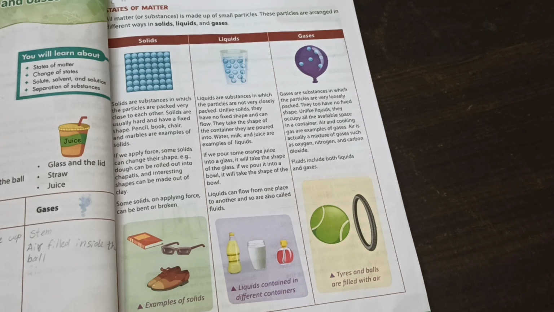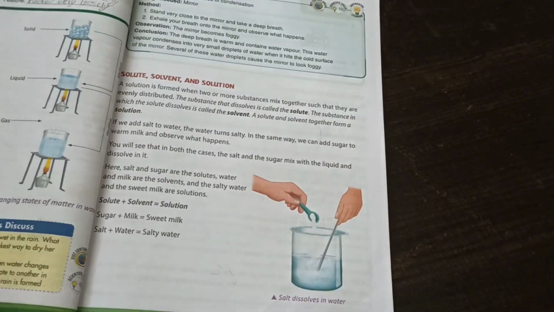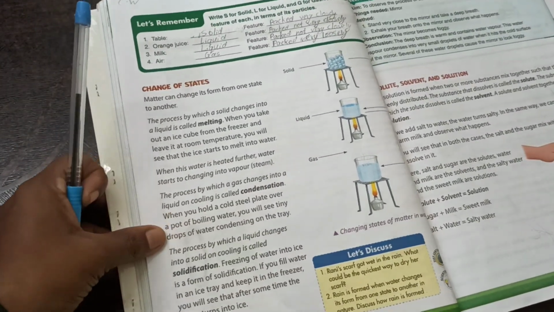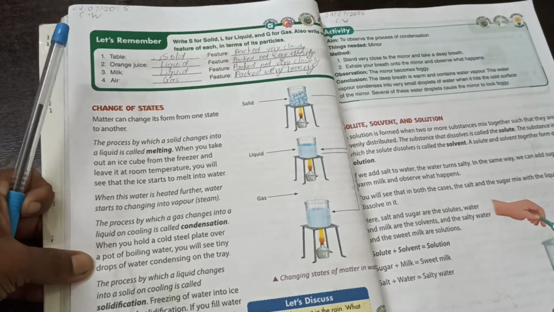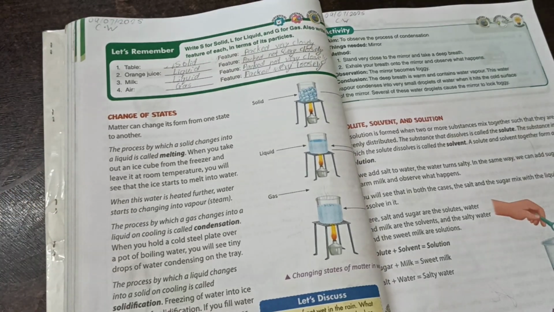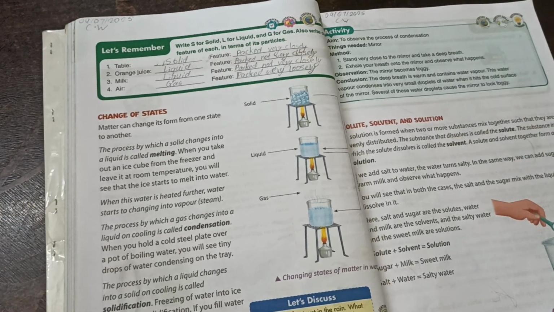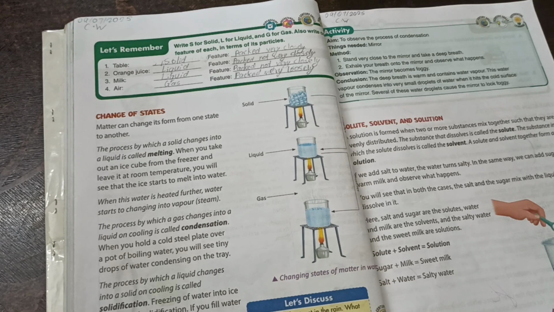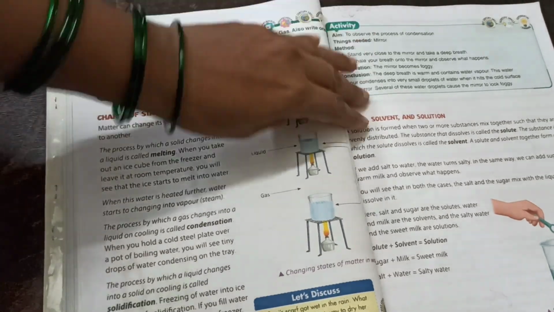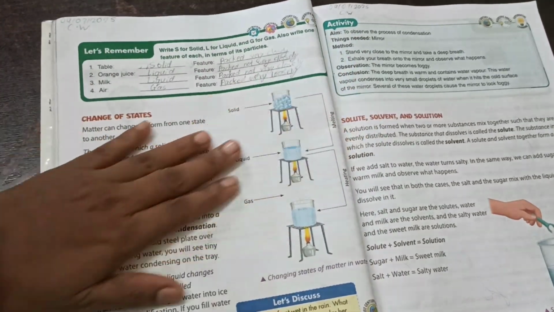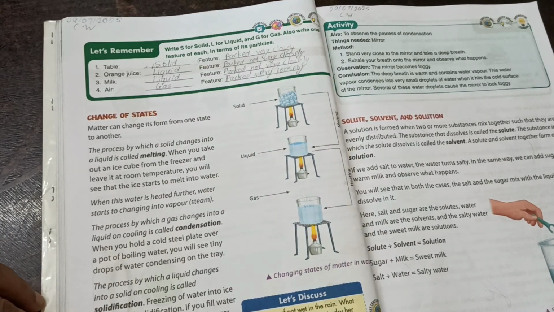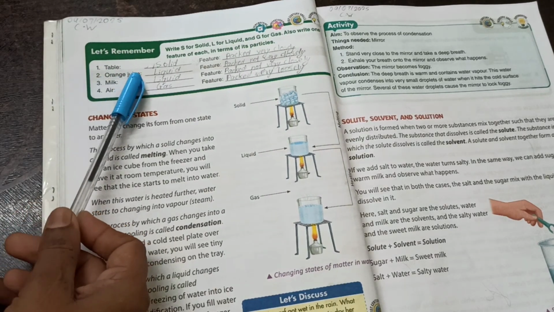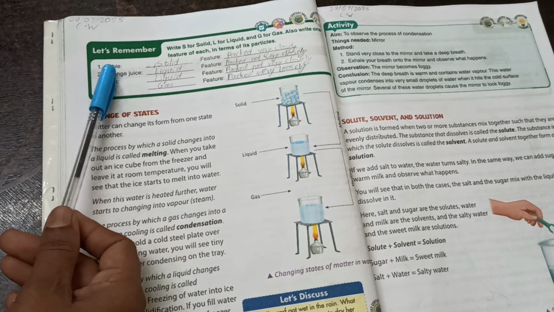Okay kids, now turn the page, we want page number 48. Let's remember. Write S for solid, L for liquid and G for gas. Also write one feature of each in terms of its particles. First one, tables. It is solid. Features?